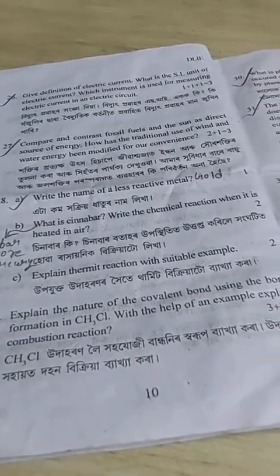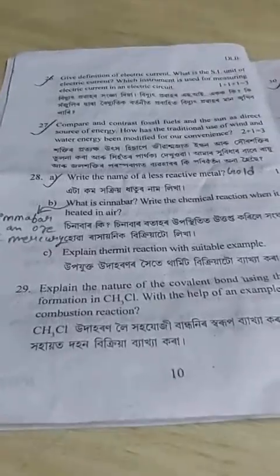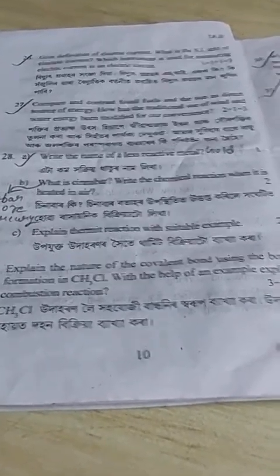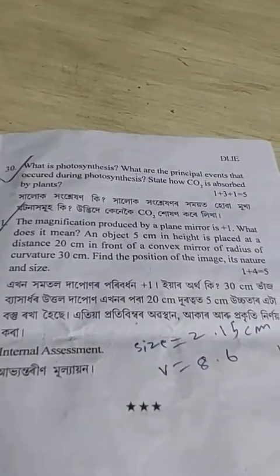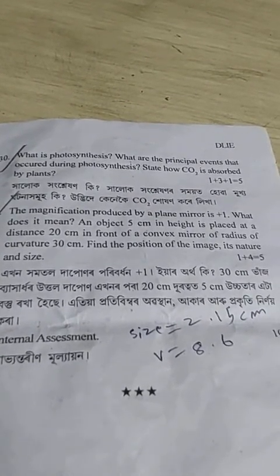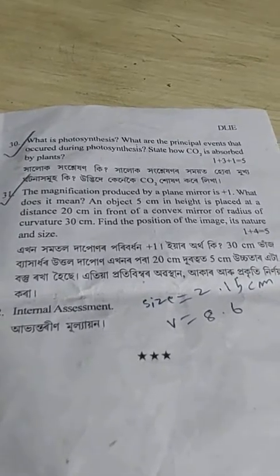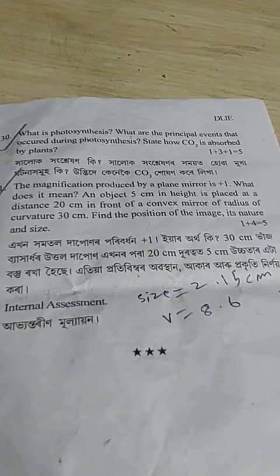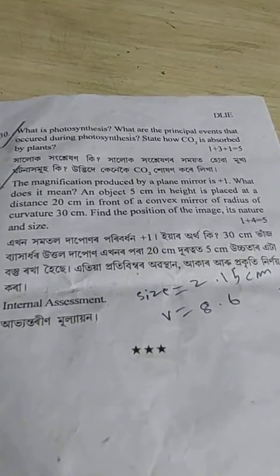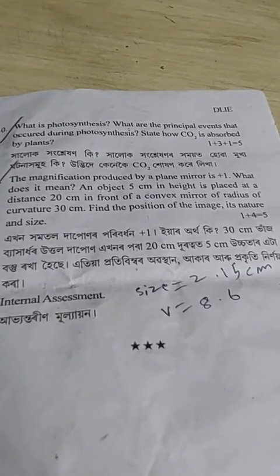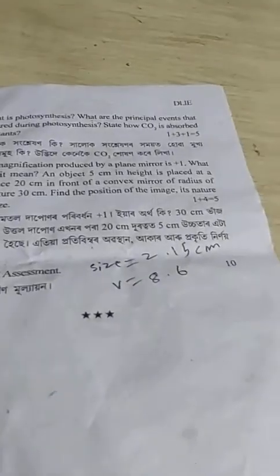29. Explain the nature of the covalent bond using the bond formation in CH3Cl. With the help of an example, explain combustion reaction. 30. What is photosynthesis? What are the principal events that occur during photosynthesis? State how carbon dioxide is absorbed by plants. The magnification produced by a plane mirror is +1. What does it mean? Image distance equals object distance. An object 5 cm in height is placed at a distance of 20 cm in front of a convex mirror of radius of curvature 30 cm. Find the position of the image, its nature and size.